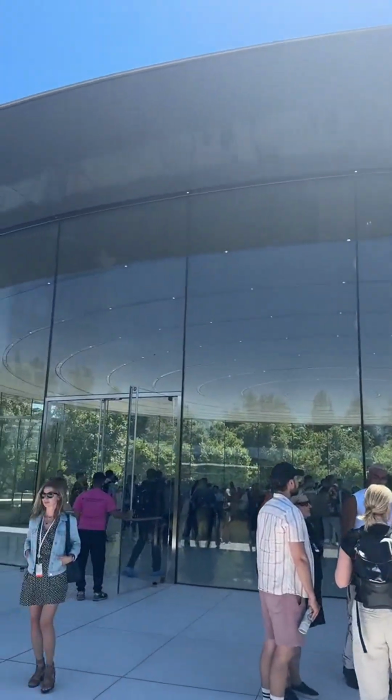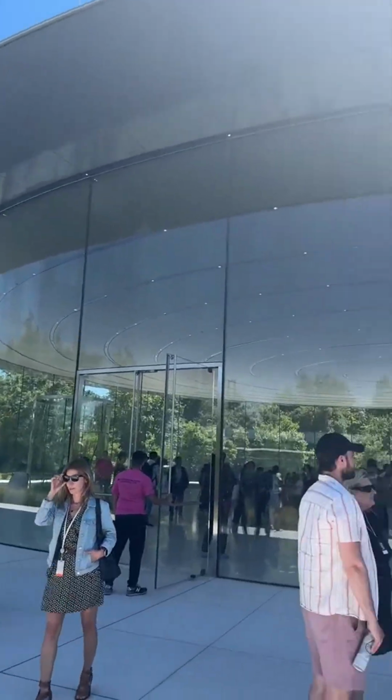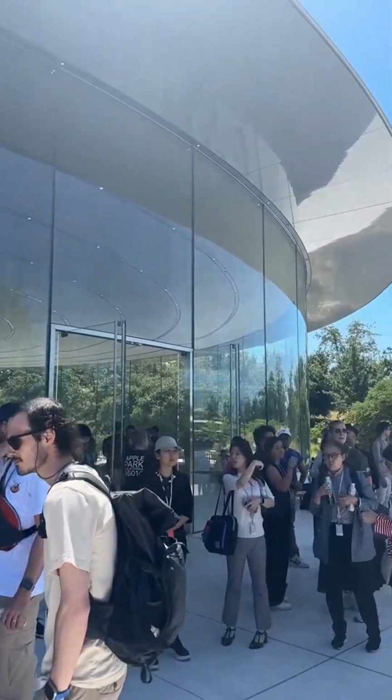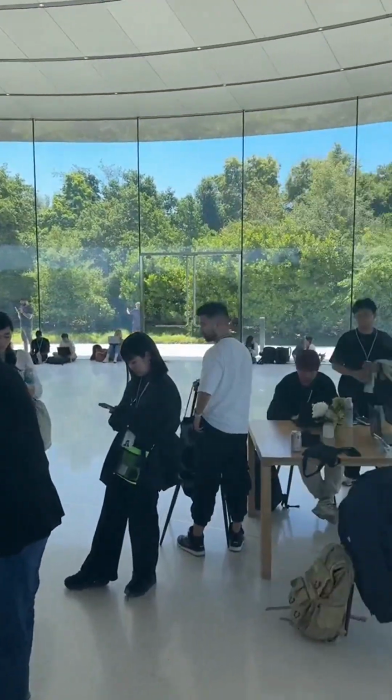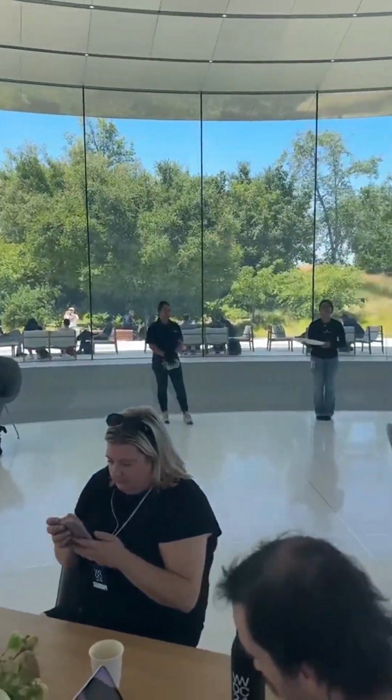Then we took a walk for about 15 minutes to a spot called Steve Jobs Theater, which is this cool little auditorium thing. I didn't really know what I was going into at the time. All I knew was that the building looked kind of cool, and when I stepped inside, it looked like this. It was just this big waiting area, and they didn't really explain anything to us, so we hung out here for an hour. I filmed some content. They had some snacks. It was really nice.